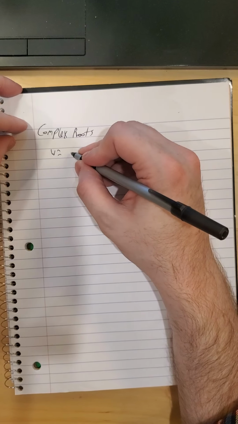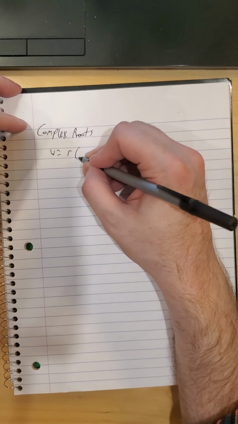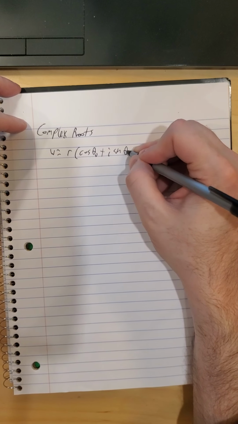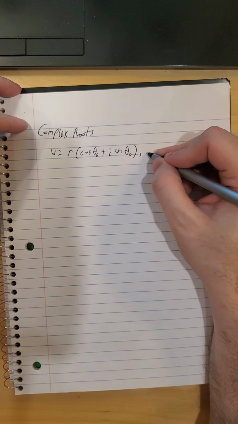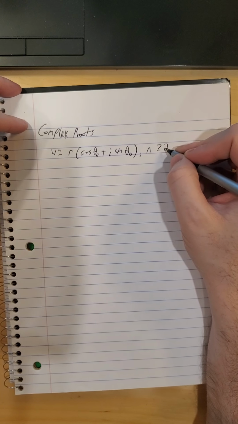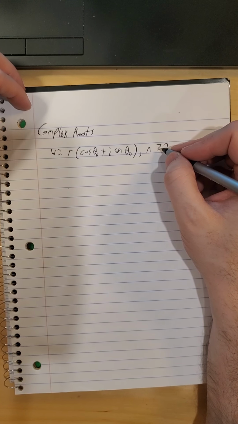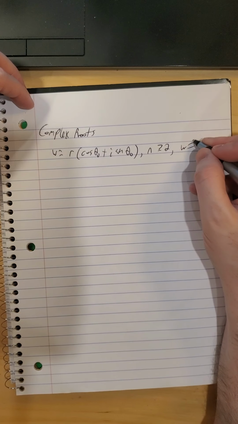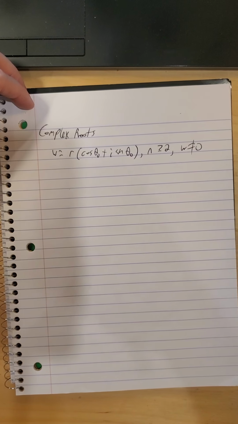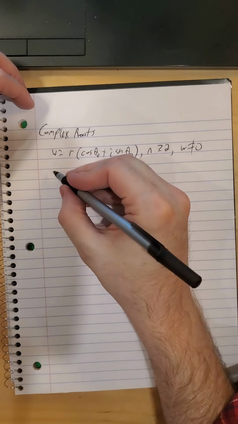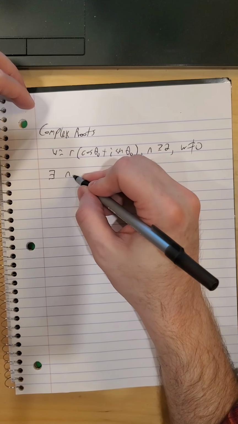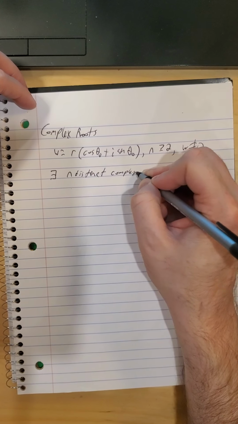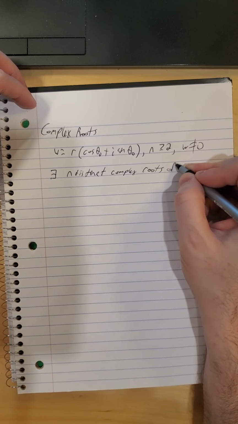So we're going to let w be r times cosine theta naught plus i sine theta naught. We're going to let n be at least 2, since we're going to be taking an nth root. And we're going to be assuming that w is non-zero. When that's the case, then there exist n distinct complex roots of w.